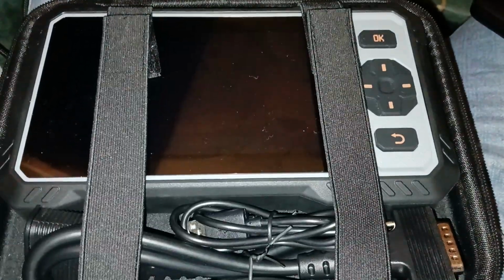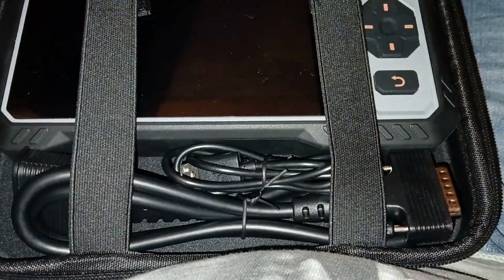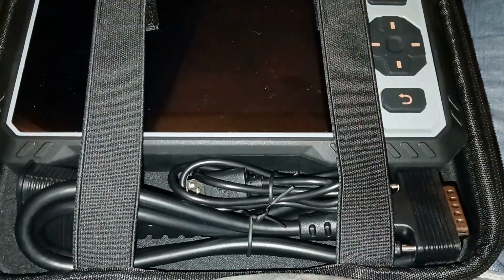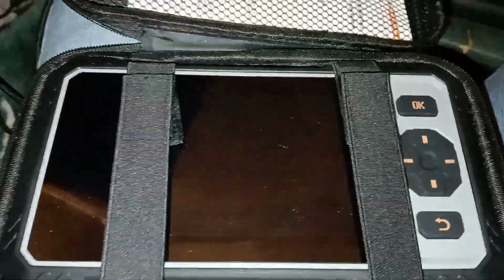And this is what you get with the 6100. You get a charge cable, your OBDII cable, carrying case, manual.